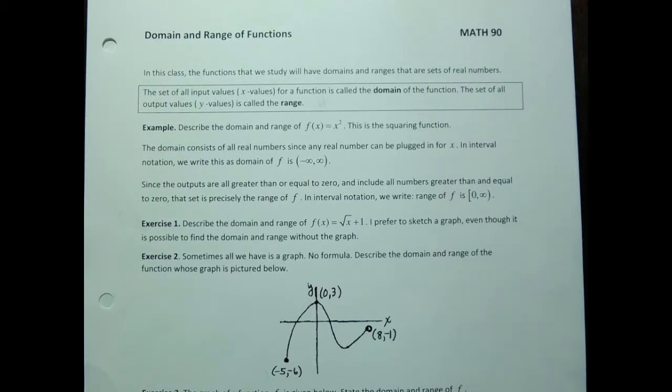We are now going to start working on the handout titled Domain and Range of Functions. We're going to talk a little bit more about domain and range in detail and exactly what you need to know about these. In this class, we just study functions that have domain and ranges that are sets of real numbers. And that means that our domains and ranges will be able to be described using interval notation. Interval notation will be our preferred way to write answers to these kinds of problems.